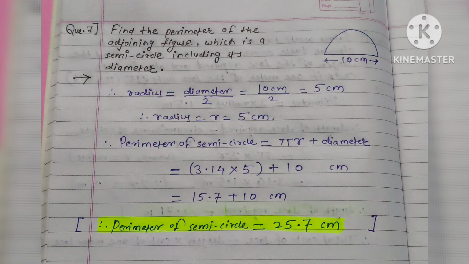In order to calculate the perimeter of the semicircle, we need the radius as well. We know the diameter, so the radius is equal to diameter divided by 2, so we'll get 5 centimeter as the radius. Now let's calculate the perimeter of the semicircle. We have the formula pi r plus diameter. After calculation, we get the perimeter of the semicircle as 25.7 centimeter.